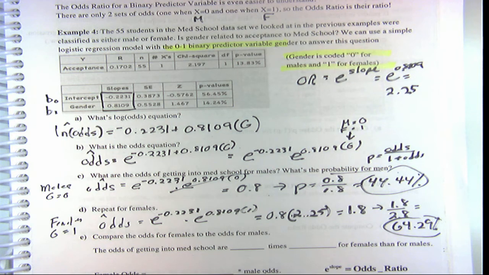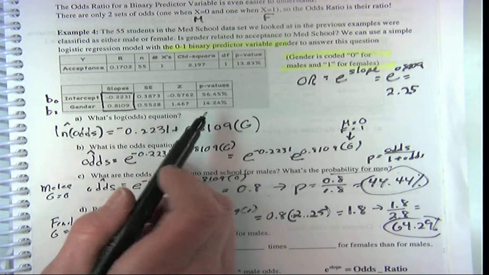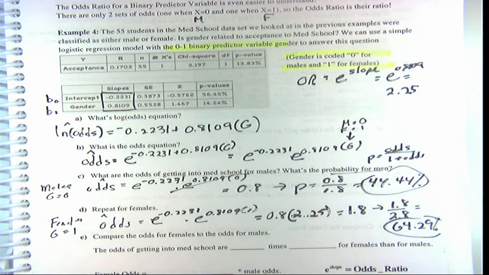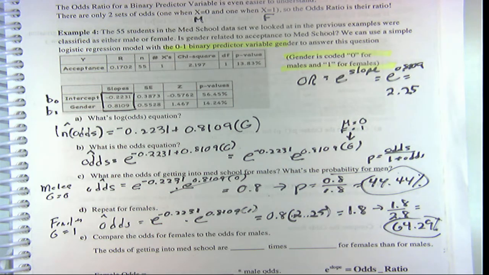Any questions so far? So what can we say? Can we say, well, let's look. Is it significant? No, it's not significant, but we have a fairly small sample size. It looks like it's a pretty big difference. So if we had a bigger sample size, we might be able to detect it. But maybe it's not significant. Maybe it'll just go away if we control for other variables.